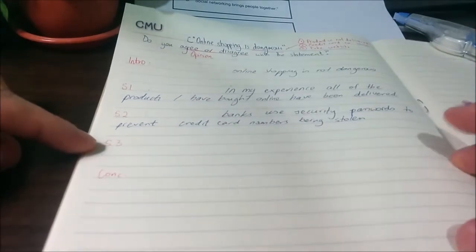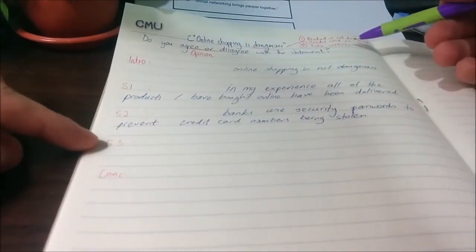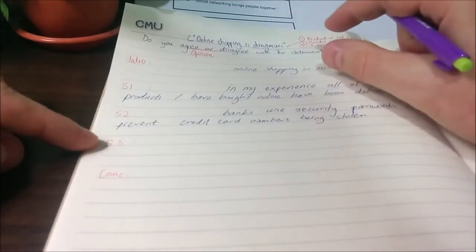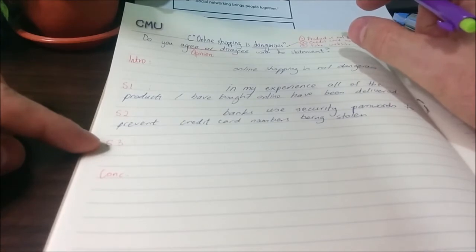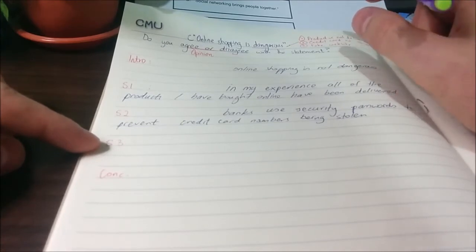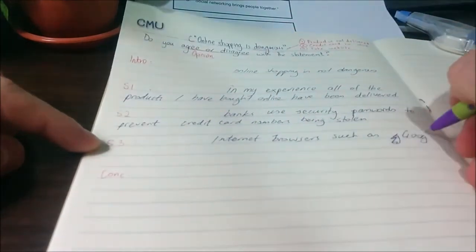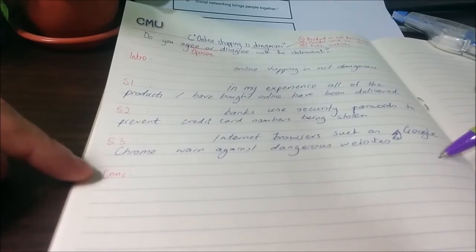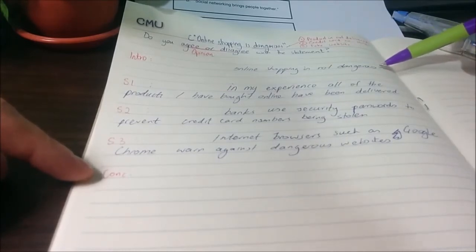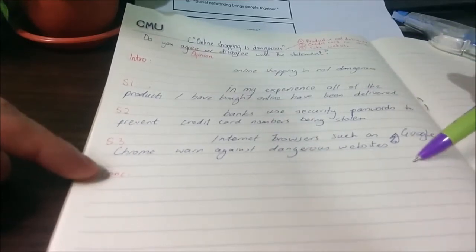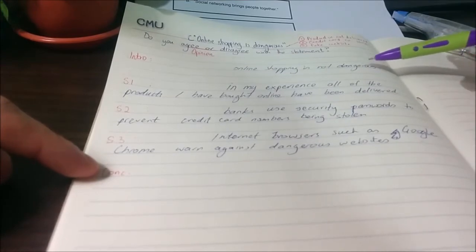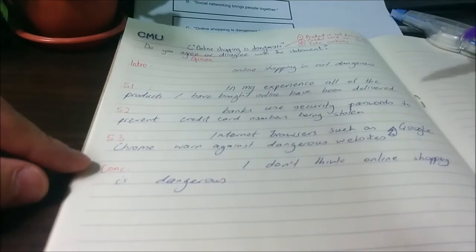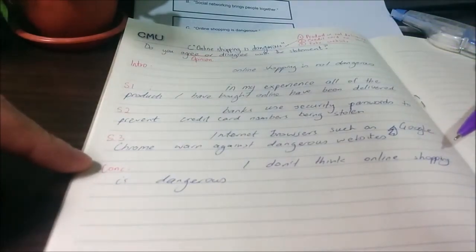Okay, and now time for my S3, which is fake websites. So I know there are some fake websites on the internet, but when I use Google Chrome, on the fake website, it has a warning. It says this website has a risk. So I'm going to say internet browsers such as Google Chrome warn against dangerous websites. And last, we have our concluding sentence. The concluding sentence should have the same meaning as the introduction sentence. You cannot change your idea from the intro to the concluding sentence. So I need to say again that I don't think online shopping is dangerous. I'm just going to say that. Okay, so now I've finished my structure for my paragraph.